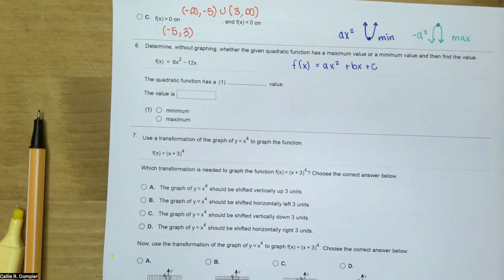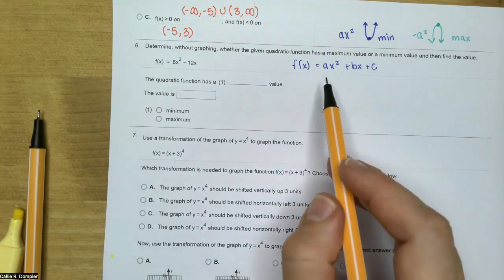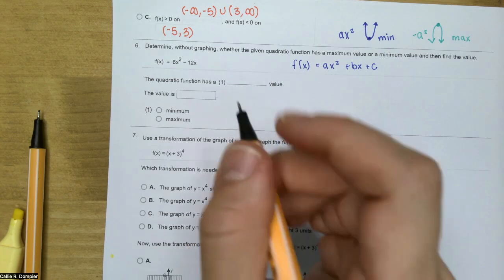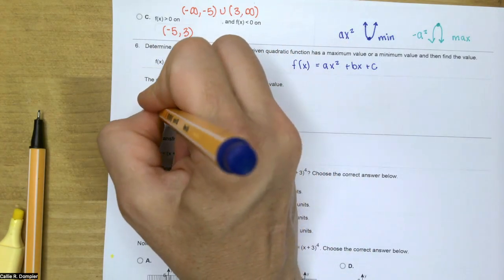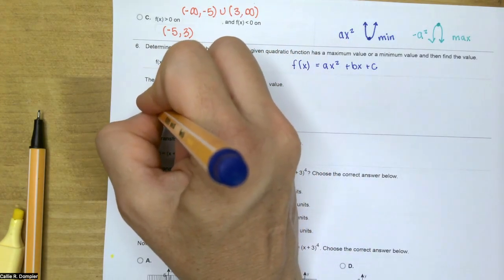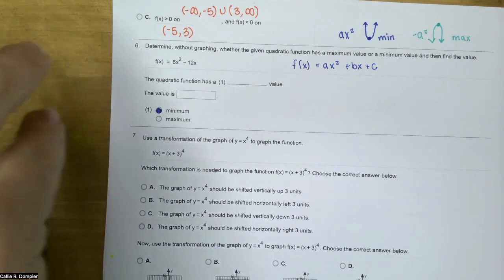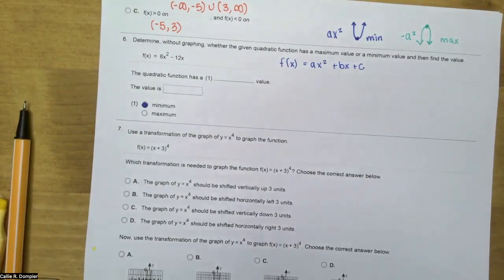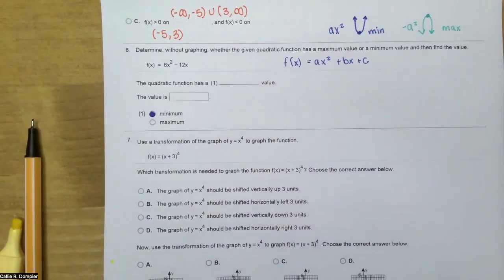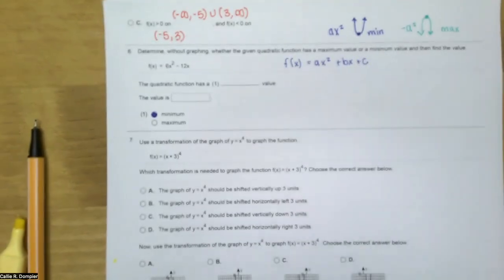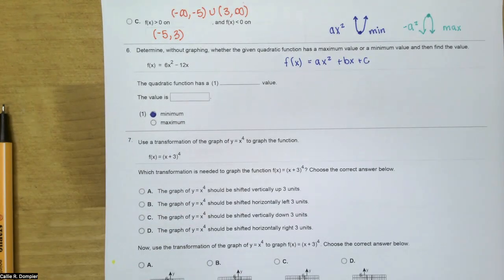So the quadratic function in this case is positive, so it has a minimum value. And what is that value? The minimum value, we are going to find the vertex of 6x squared minus 12x using our formula.